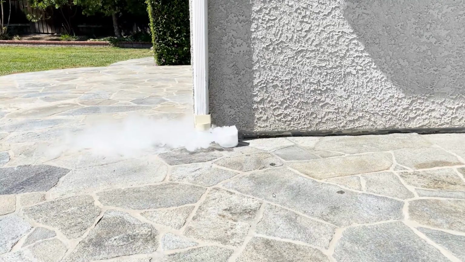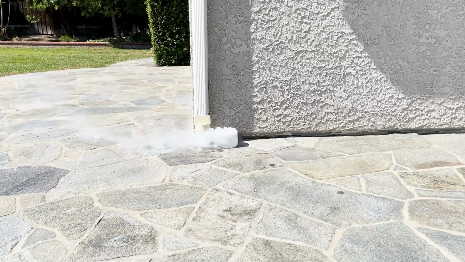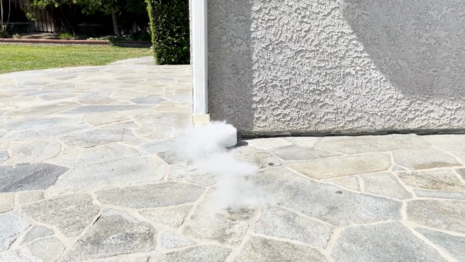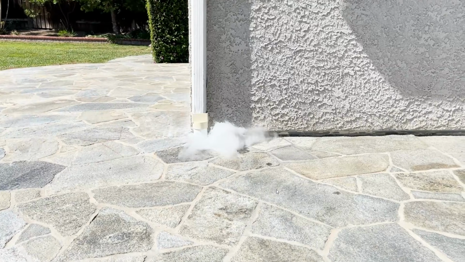Back and forth it goes, all depending, and even the velocity changes. Again, very windy day on this day.